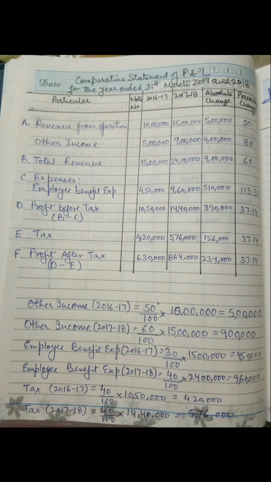We have to calculate first the employee benefit expense, as it is not given in absolute value, it is given in percentage. For the year 2016-17, the employee benefit expense is 30% of the total revenue. We have just calculated the total revenue for the year 2016-17, that is 15 lakhs. You can see at the bottom that employee benefit expense for the year 2016-17 is equal to 30%, that means 30 upon 100 into 15 lakhs. So it comes to 4 lakhs 50,000.